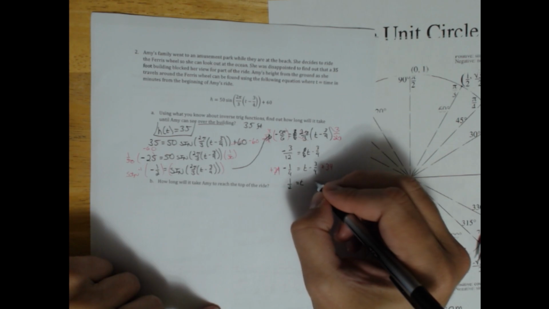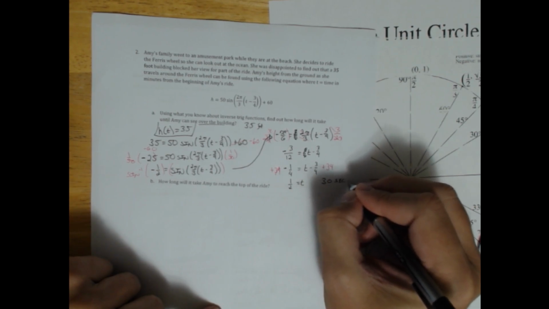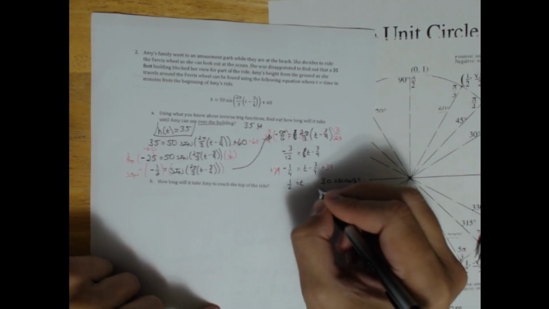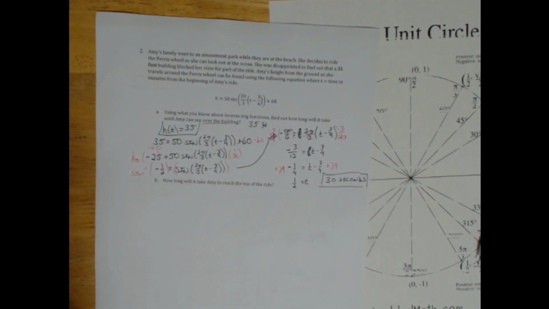So it should take her 1/2 minute or 30 seconds. However you want to write it, I don't care which. 30 seconds or half a minute.